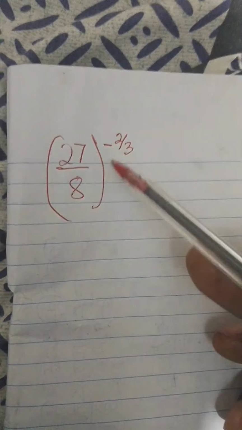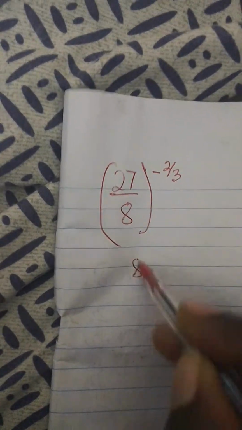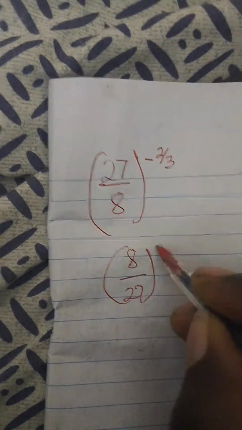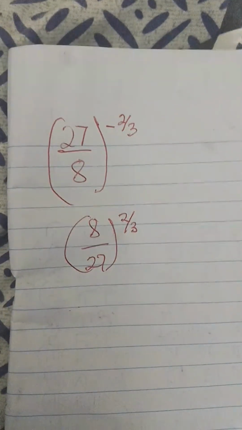Right. Now let's say that you have a question like this also under indices. When you look at something like this, you have to go through the same procedure. The negative should be eradicated first. So we have 8 on 27. You interchange it. Then the negative disappears.